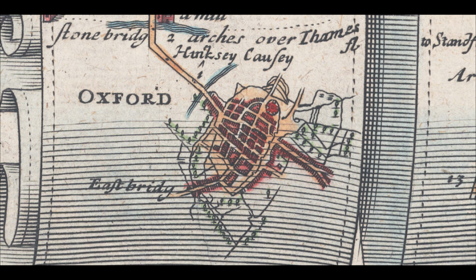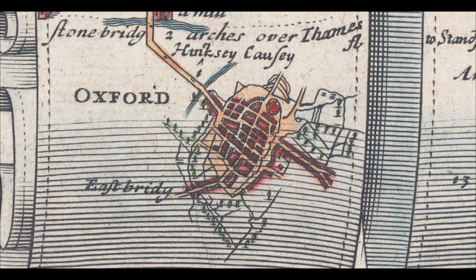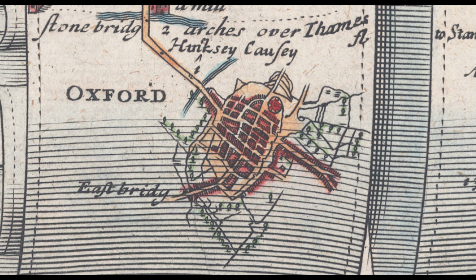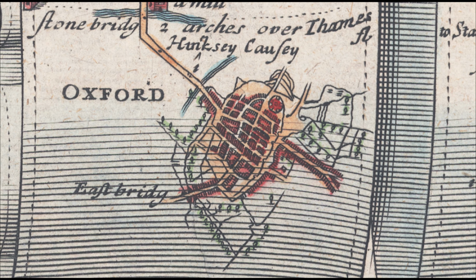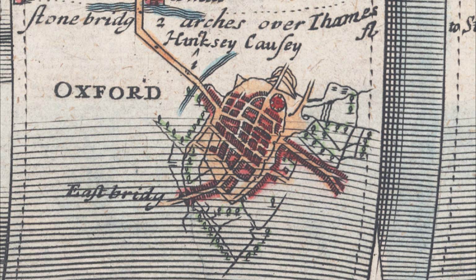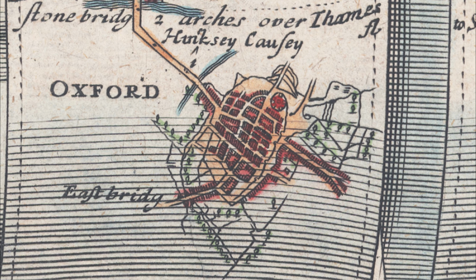Let's take a closer look at the map and some of the interesting details that can be found. The map starts in Oxford and it shows the size and extent of Oxford in 1675. The first thing to note is that the route west from Oxford was completely different in the 17th century to the route we use today.